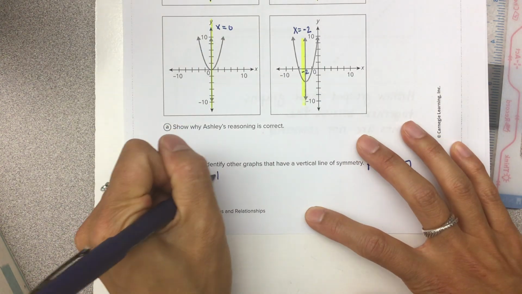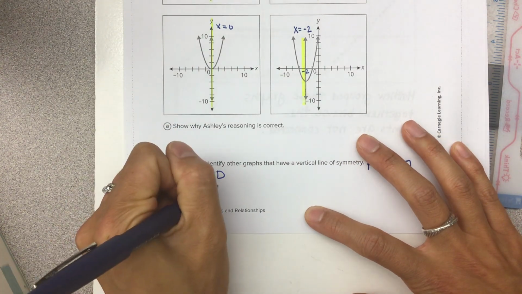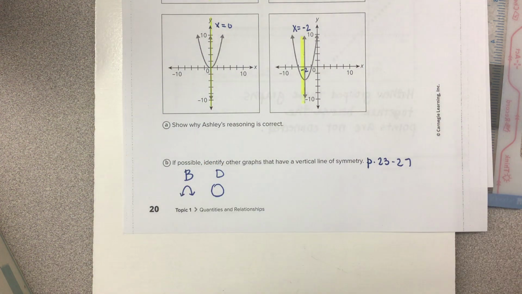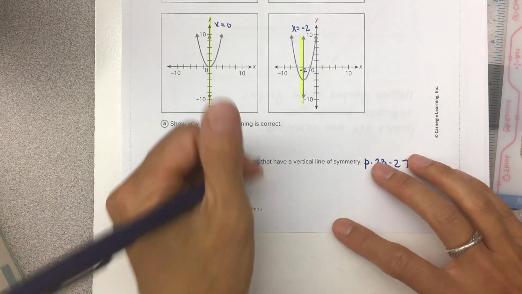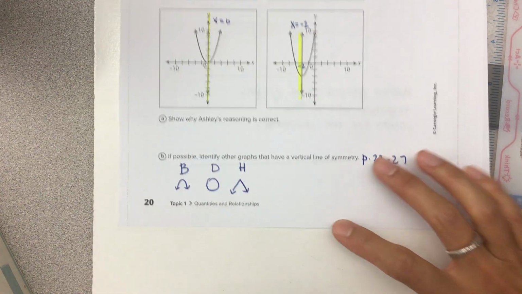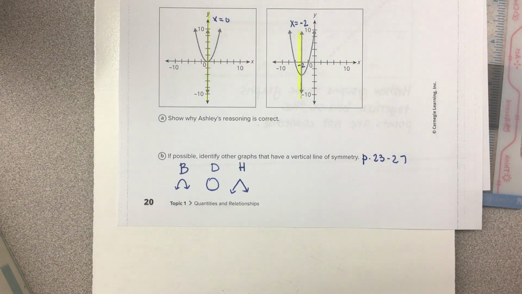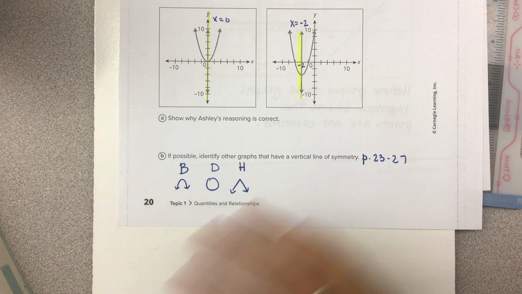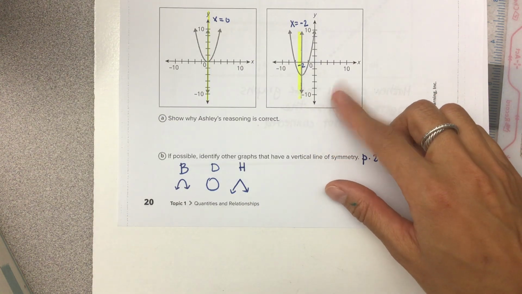D does, because what's the shape of graph D? It was that circle. And what else? H also has vertical symmetry. It's that upside down V shape. And J does, but I think we already used those graphs.